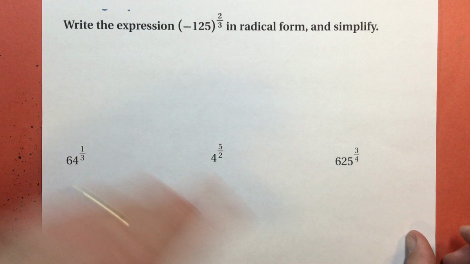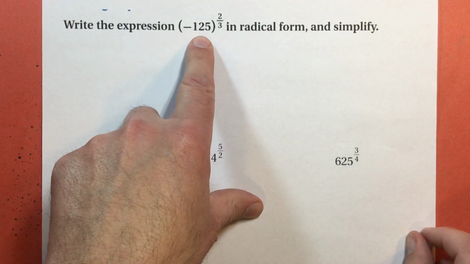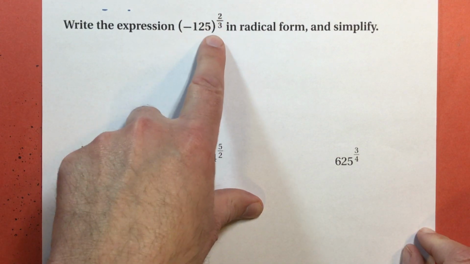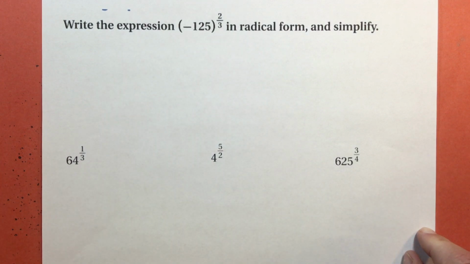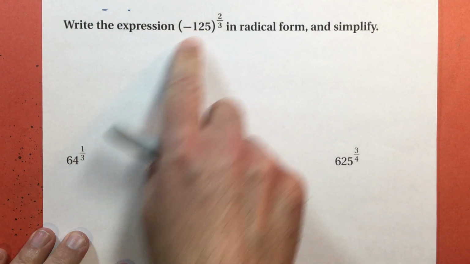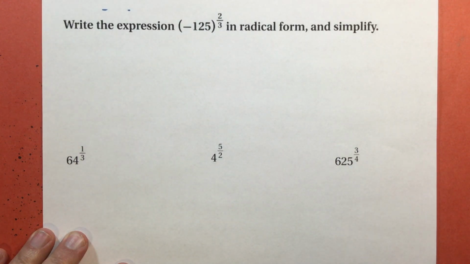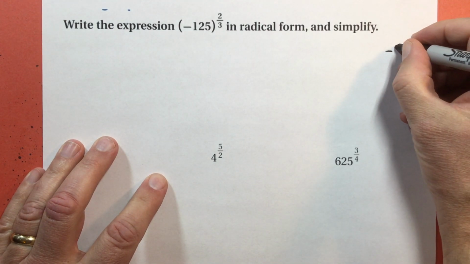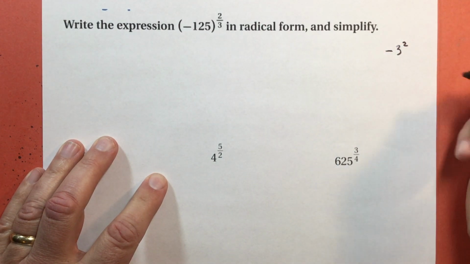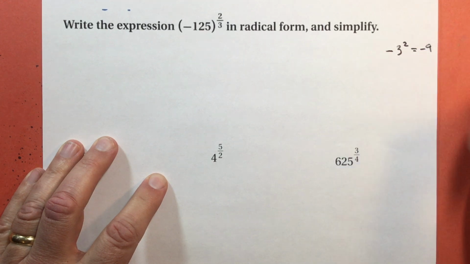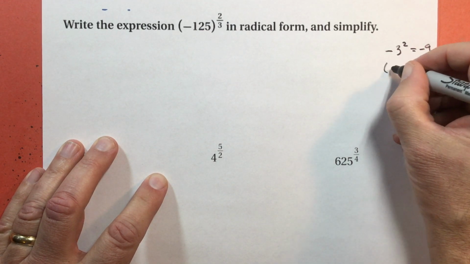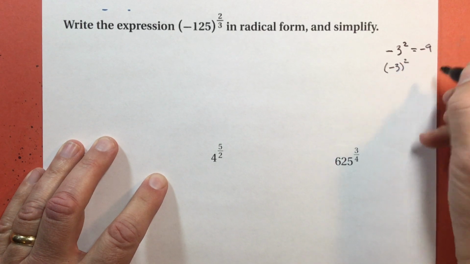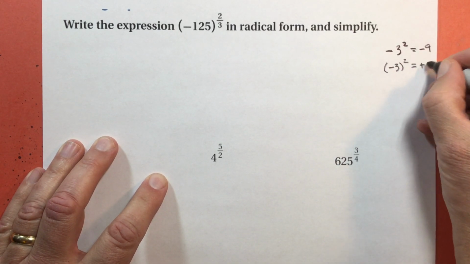And I copied all these from the book. Write the expression negative 125 to the 2/3 power in radical form. One thing is really important, and I'm glad they did this. Notice parentheses, but no parentheses here. Just off to the side, negative 3 to the 2nd power equals negative 9, for example. But if I put parentheses around it, negative 3 to the 2nd power with parentheses equals positive 9.